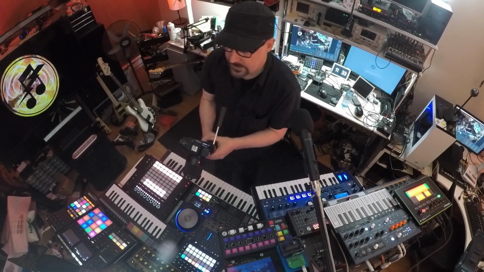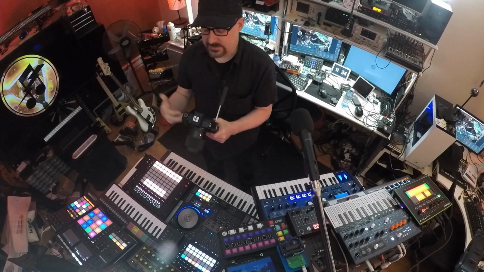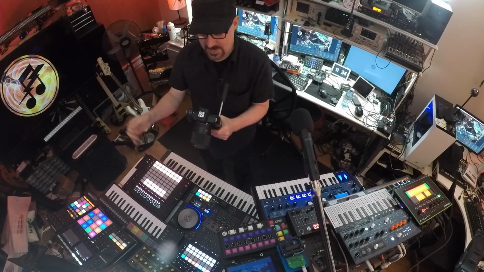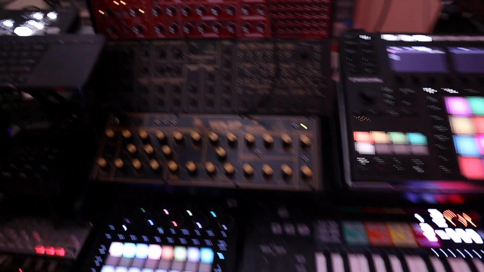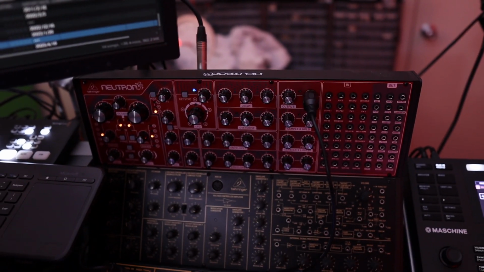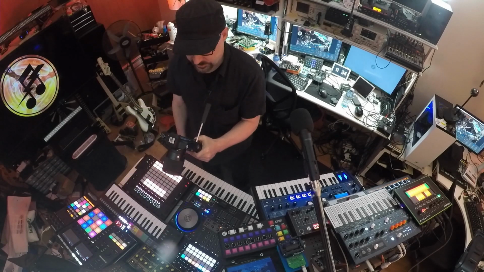So really fun, and it allows me to make some real chaotic noises. It's just a fun synth to go to, twiddle some knobs and make something kind of gross. We also have the Behringer K2 and the Behringer Neutron. So I guess this is my little wall of Behringers.